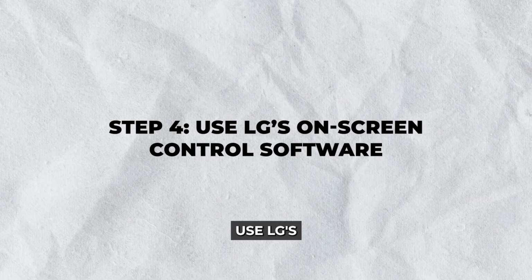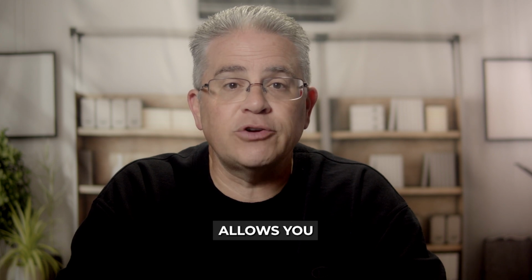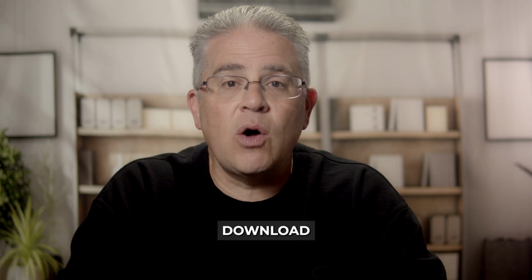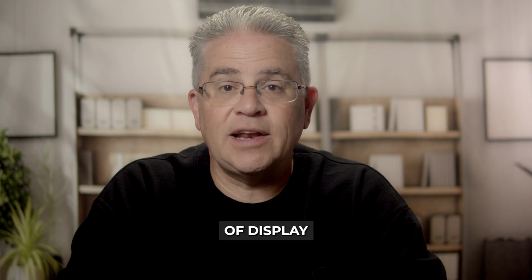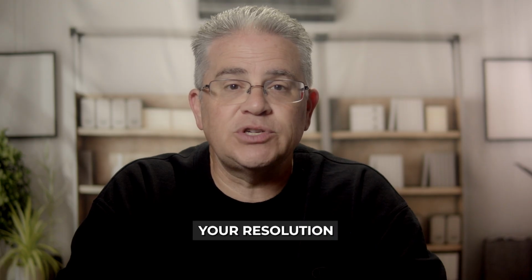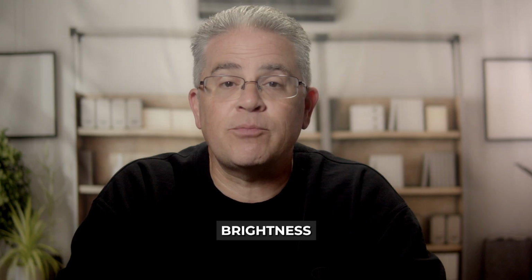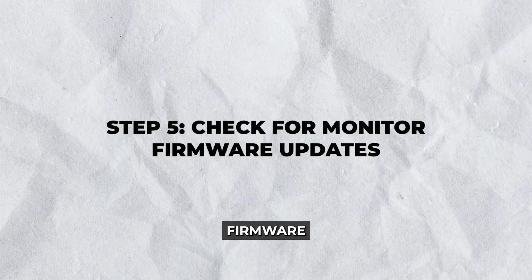Step 4. Use LG's On-Screen Control software. LG offers great software called On-Screen Control, which allows you to easily adjust your monitor settings right from your desktop. Download and install the software from LG's official website. Once installed, open the program to access a variety of display settings. Check that your resolution is set to the recommended option and make any necessary adjustments like brightness or contrast if needed.